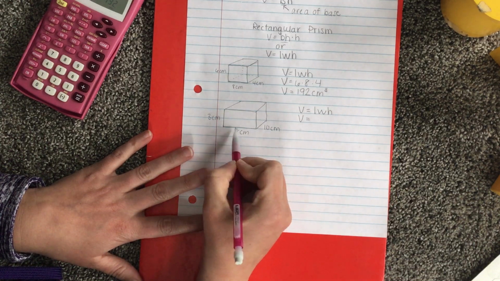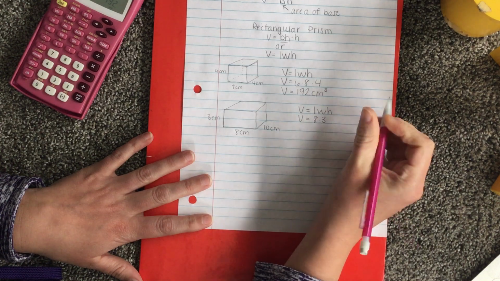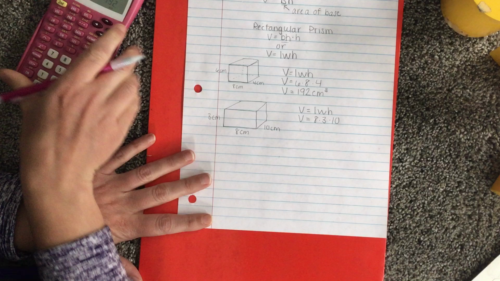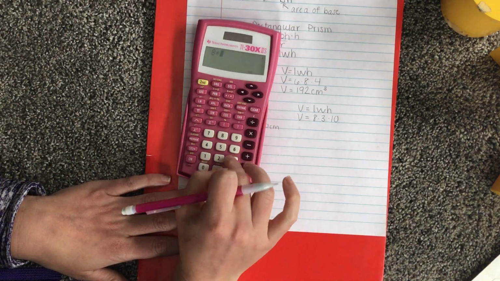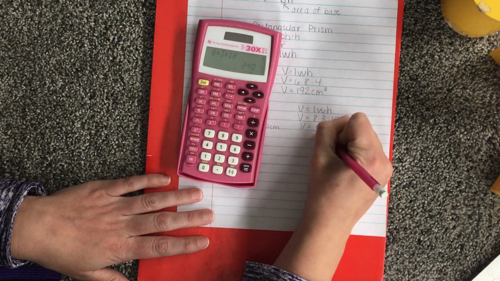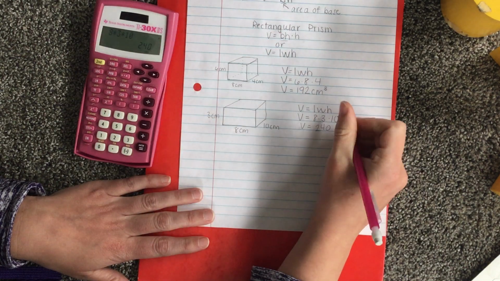So I'm going to use this 8 by 3 and multiply that times the height, this 10. Notice I used every number once. 8 times 3 times 10. Guess I could have done that one in my head. 8 times 3 is 24, times 10 is 240.